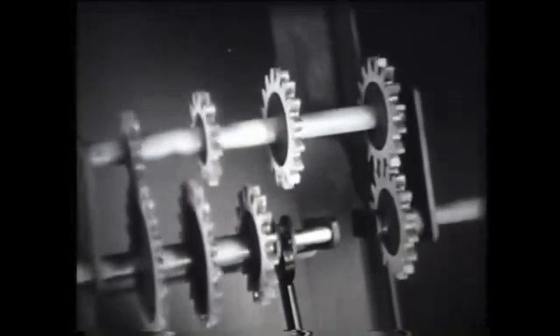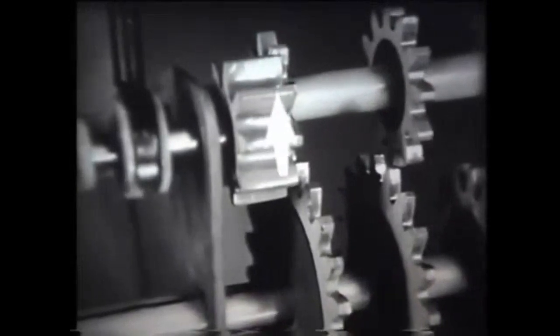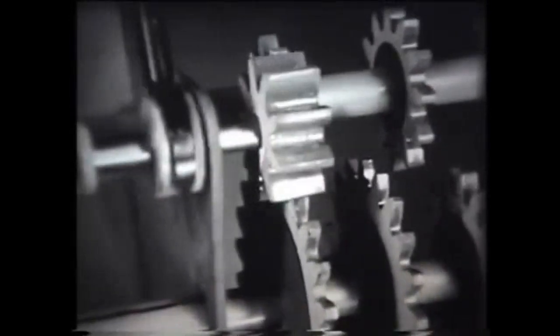Of course, it is also available on cars. The principle of operation of the reverse is simple. Another wheel is included in the gear system, which changes the direction of rotation of the driven shaft.